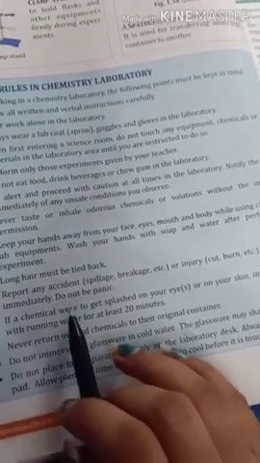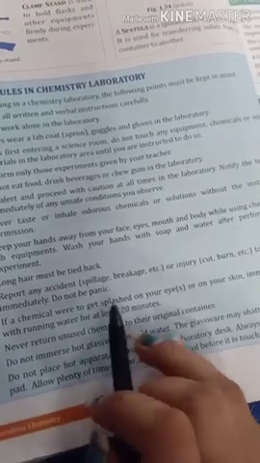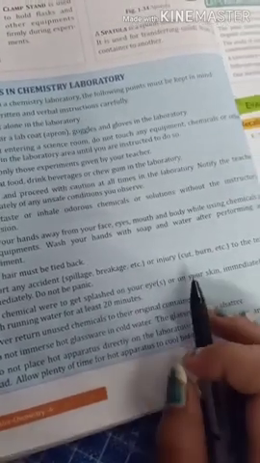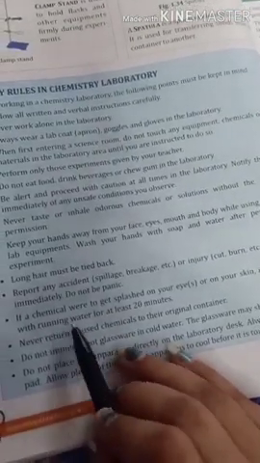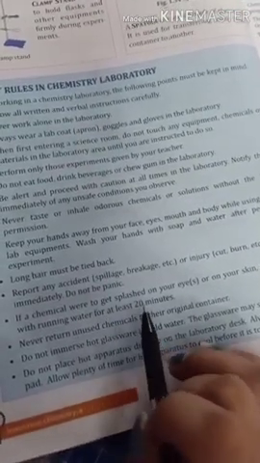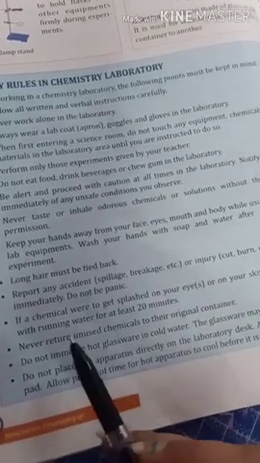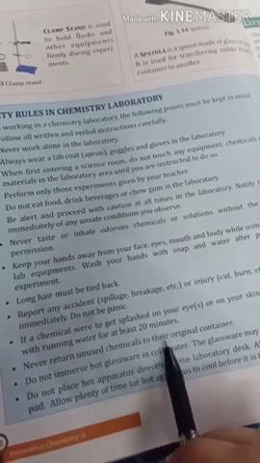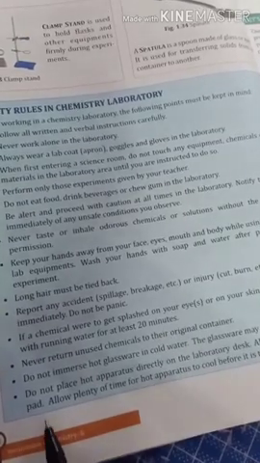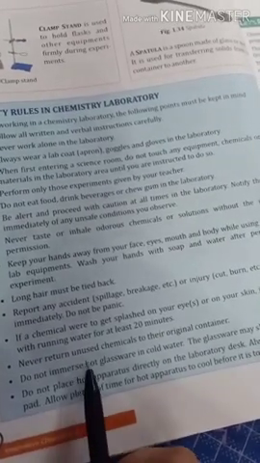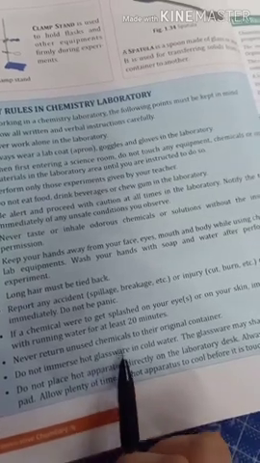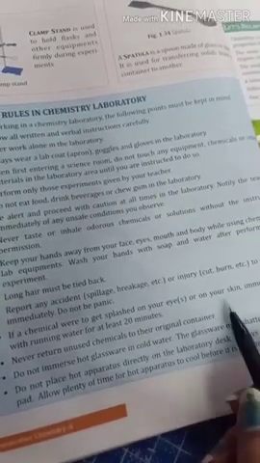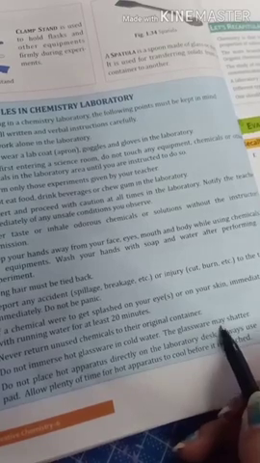If a chemical were to get splashed on your eyes or on your skin, immediately flush with running water for at least 20 minutes. Never return unused chemicals to their original container. Do not immerse hot glassware in cold water. The glassware may shatter.